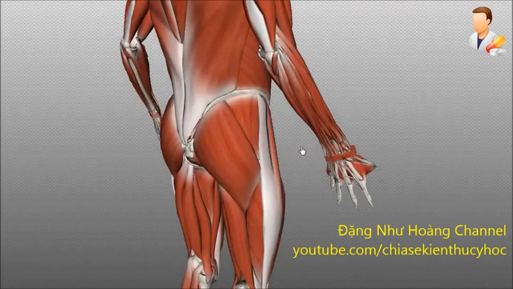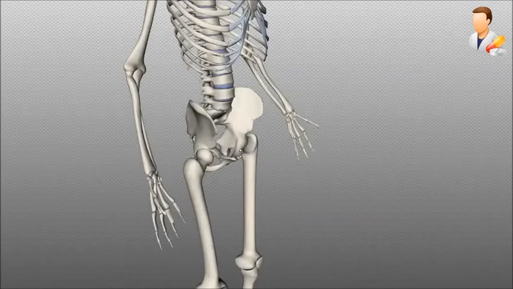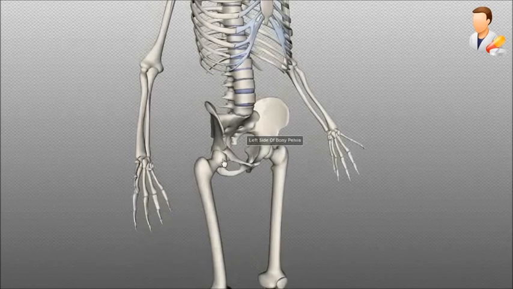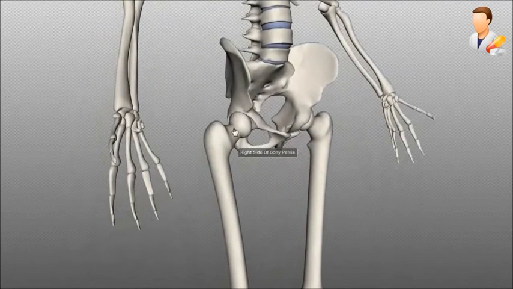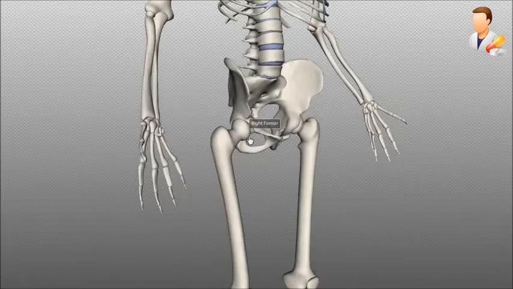In this tutorial I'll be talking about the muscles of the gluteal region and how they act on the hip joint. So the hip joint is this joint between the head of the femur and the acetabulum of the pelvic bone. So it's this joint here, and this joint is quite a stable joint and it has several movements.